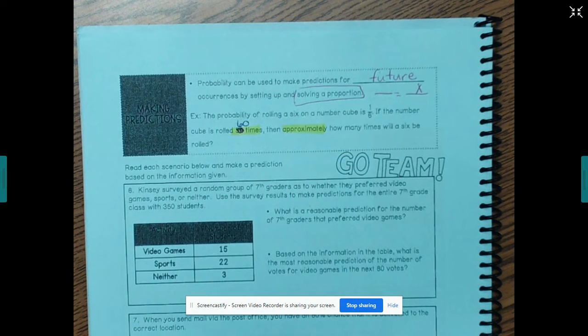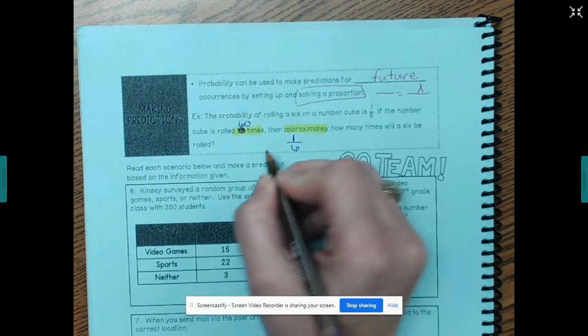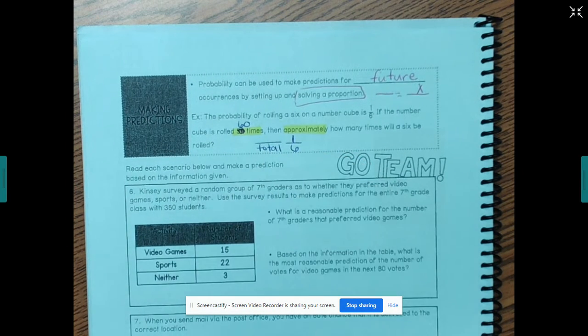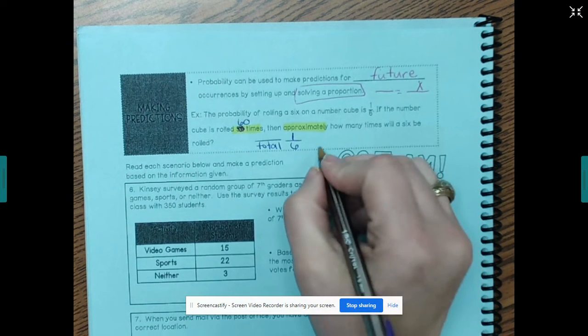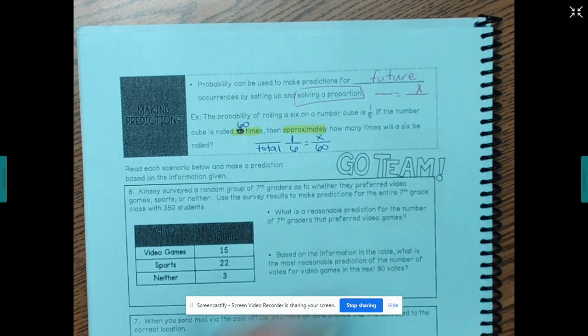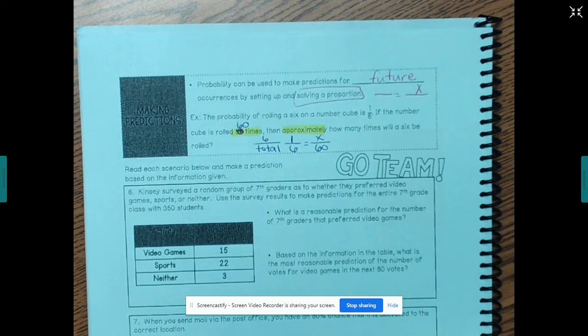Okay. So the probability is 1/6. So I always write the probability first. Remember that number on the bottom is going to be your total. Okay. So your total always goes on bottom. Now it says you're going to roll it 60 times. Okay. So I am rolling it 60 times, so that 60 goes on bottom, and that's what my X is, okay? And this was a 6, okay? I'm trying to roll a 6.